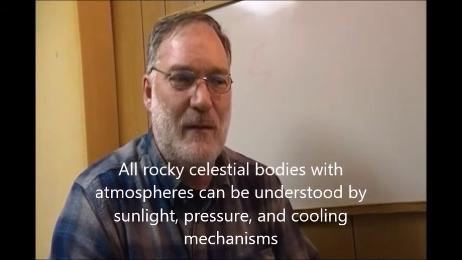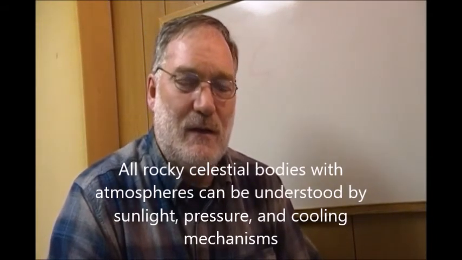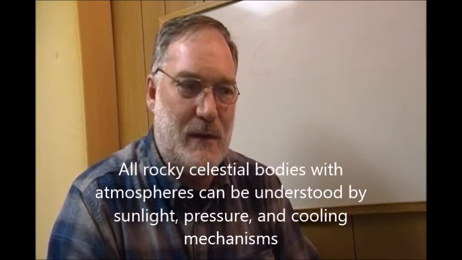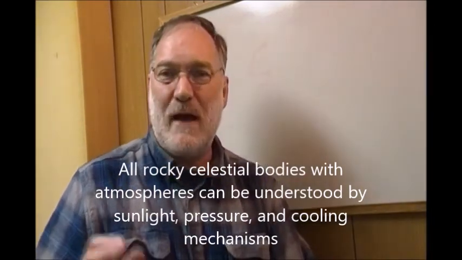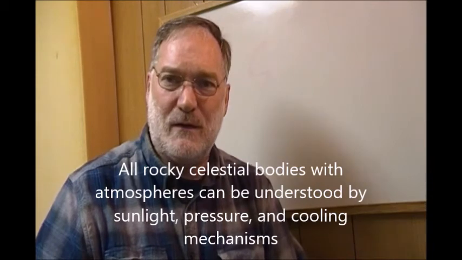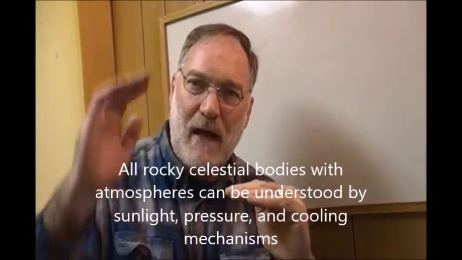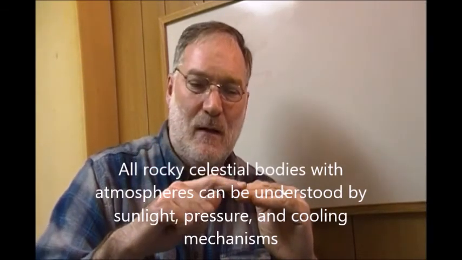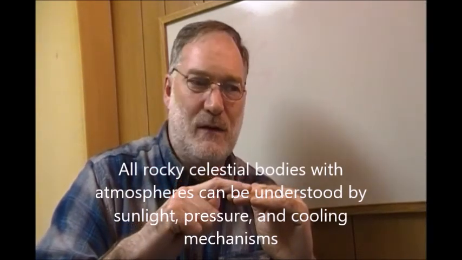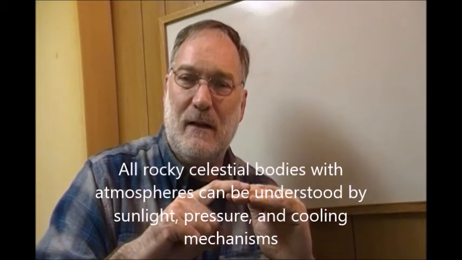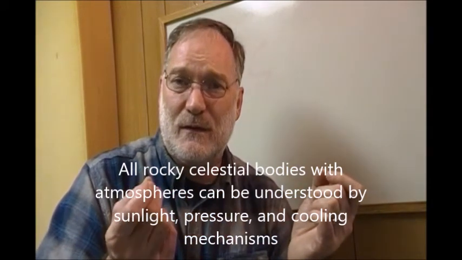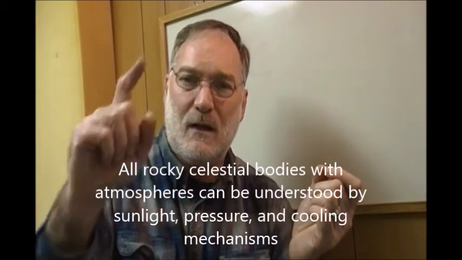All planets and moons with atmospheres can be understood by using the correct black body surface temperature and the gravitational pressure temperature setting. That is, the surface temperature we would expect from gravity squeezing the atmosphere. What surface temperature would that produce? And then compare that to its actual surface temperature and find out what kind of cooling mechanisms are maintaining a lower temperature than we would expect from gravity squeezing the atmosphere.